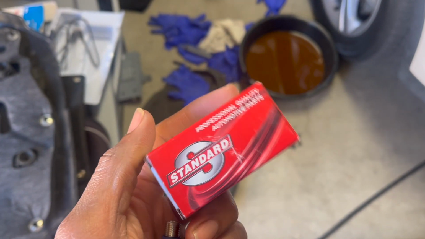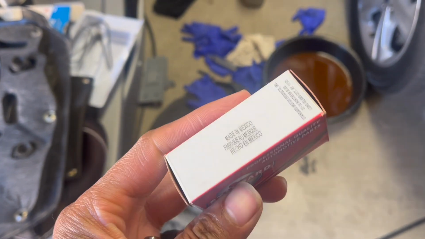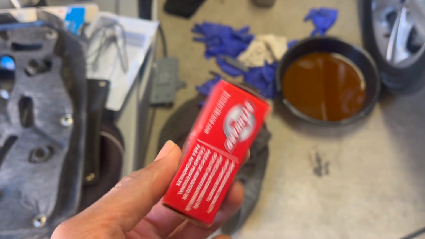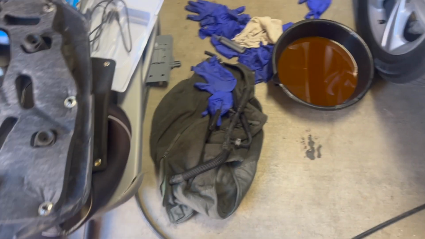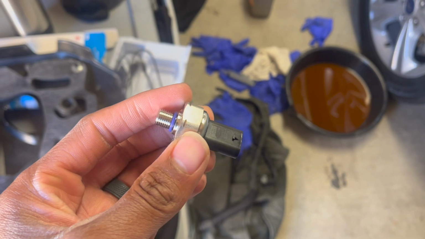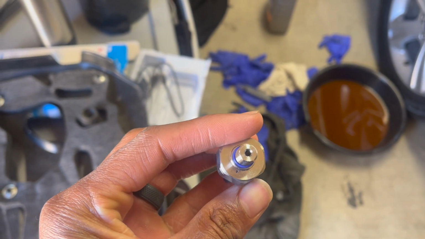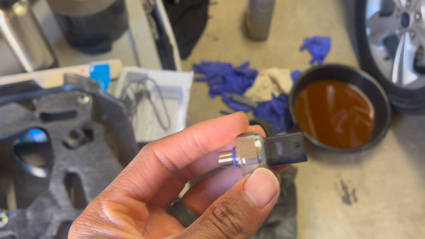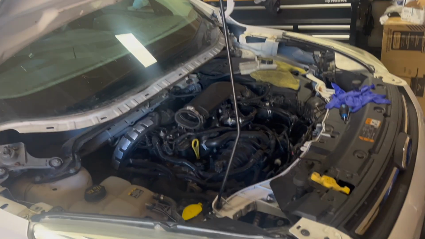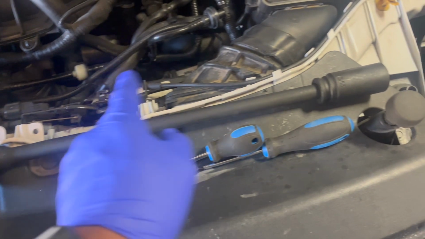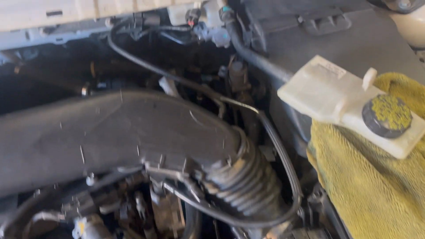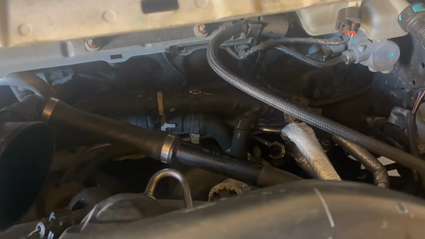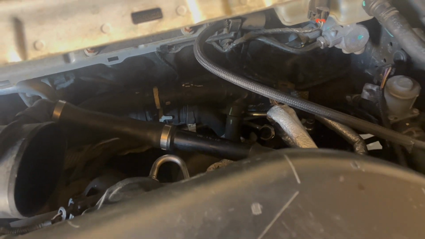So I finally got the part. This is the part they have. It's OE, so they didn't have the other one in. This is the exact part that I need. So let's install it. Now I'm just gonna use this long bar since it's all the way down there. But you can see that's the new piece, the new sensor in.